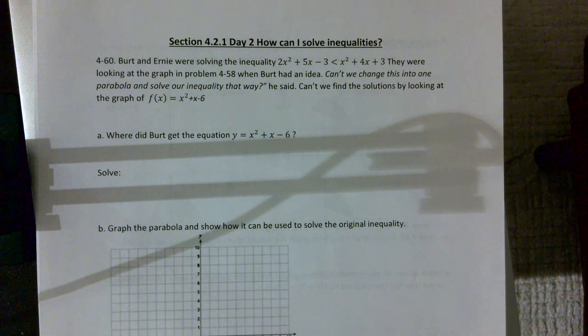The first one is a question here. It says for 4-60, Bert and Ernie were solving the inequality 2x squared plus 5x minus 3 is less than x squared plus 4x plus 3. We were looking at the graph in problem 4-58, the problem that we did previously in day 1. Can't we change this into one parabola and solve our inequality that way, he said? Can't we find the solutions by looking at the graph of f of x equals x squared plus x minus 6? So where did Bert get the equation x squared plus x minus 6?